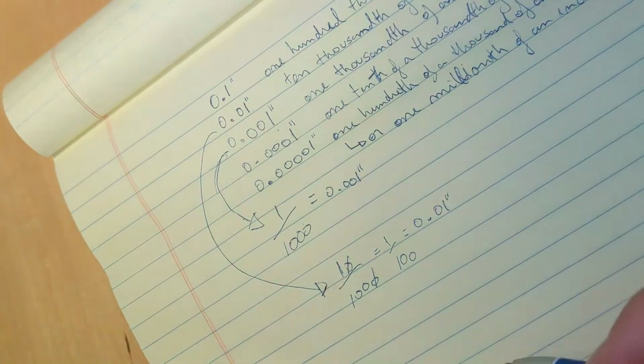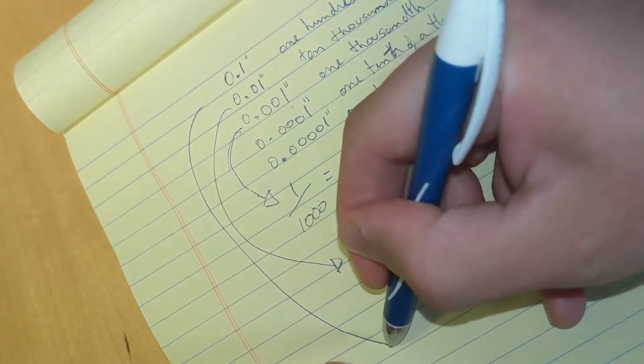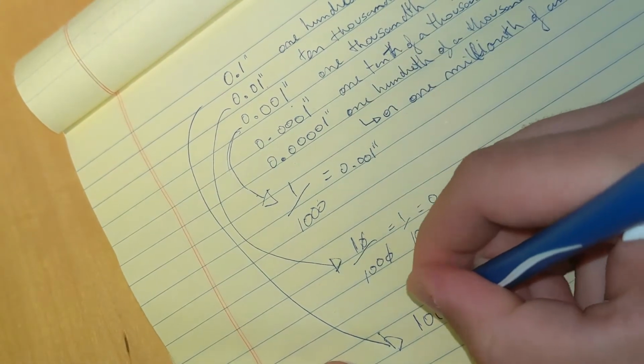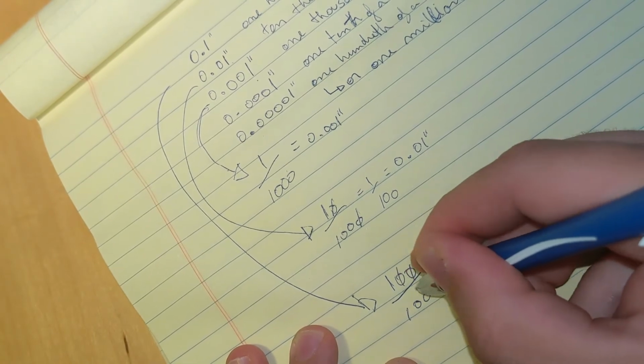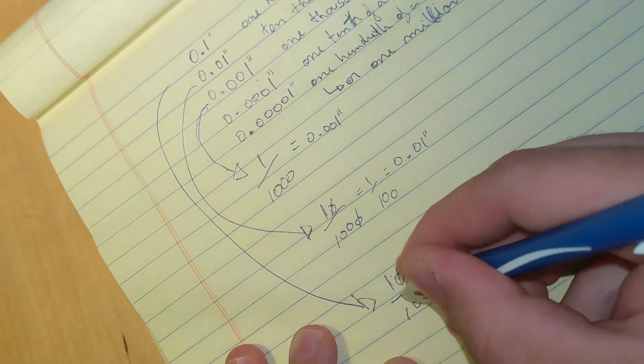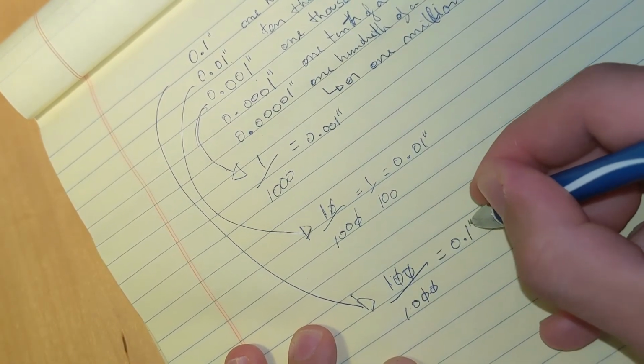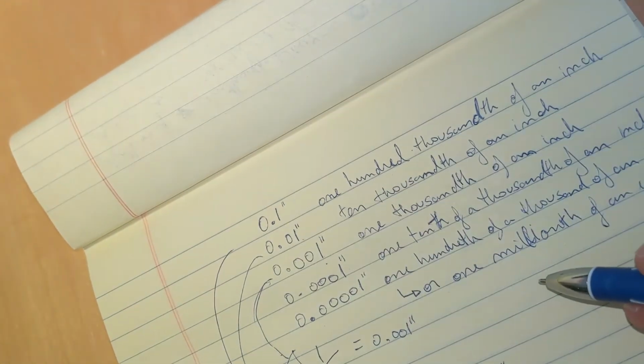What is 100 thousandths of an inch? Again, think of the fraction. 100 over 1,000, so 1 over 10, 0.1 of an inch. That's 100 thousandths of an inch.